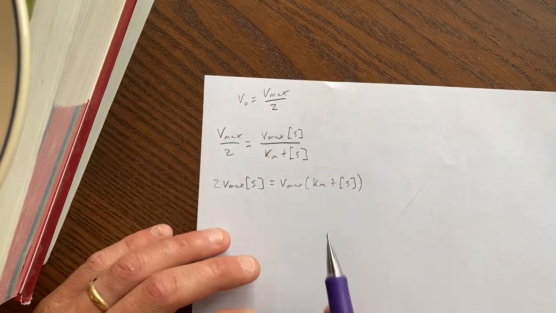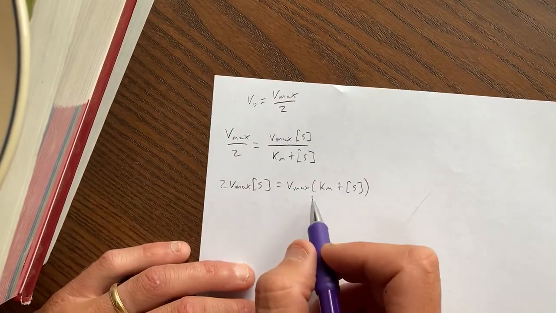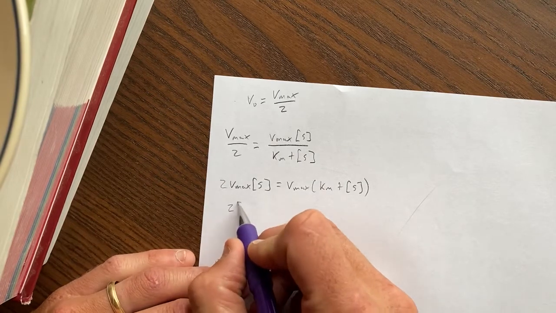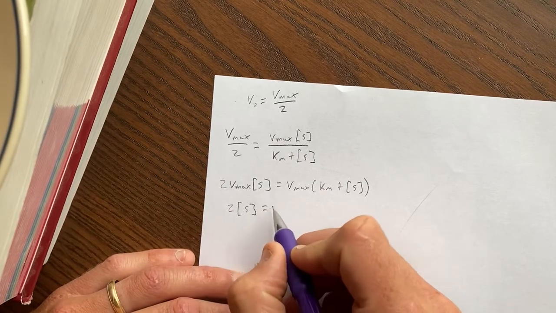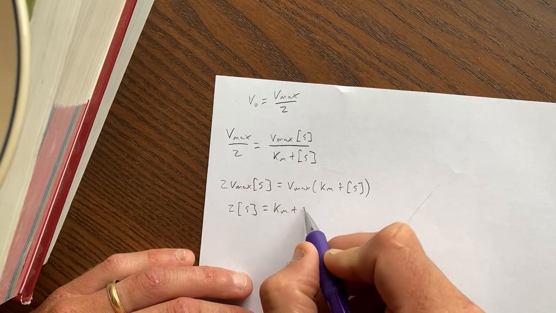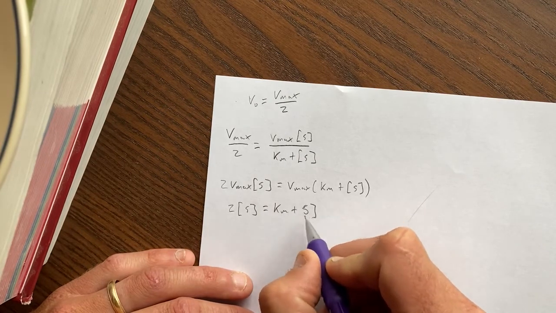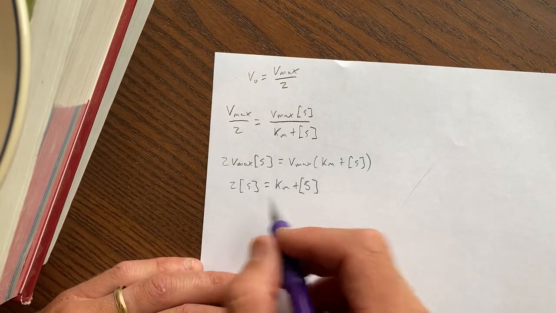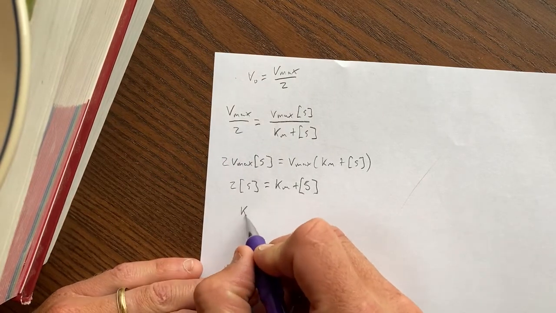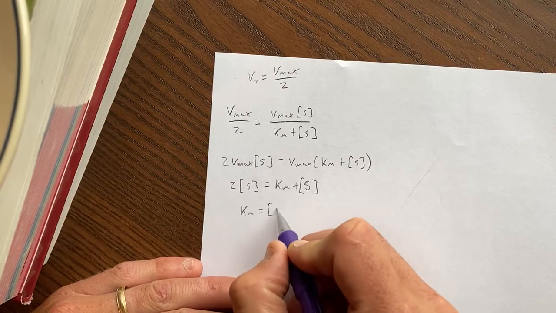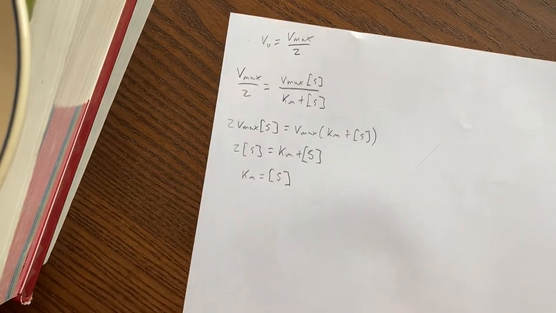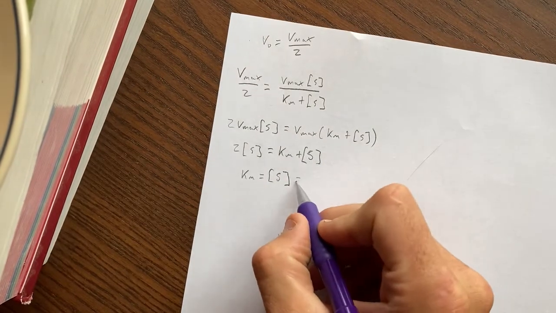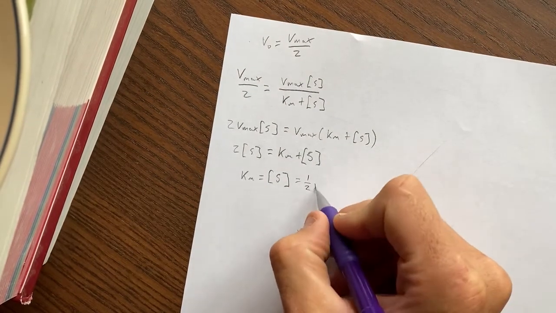If we divide by our Vmax here, they'll cancel out and we will be left with 2 substrate concentration equal to Km plus substrate concentration. Now we can subtract S, 2 minus 1, and our Km is equal to substrate concentration. And that's when we're at 1/2 of our Vmax.